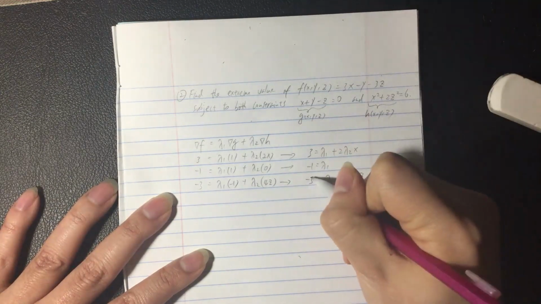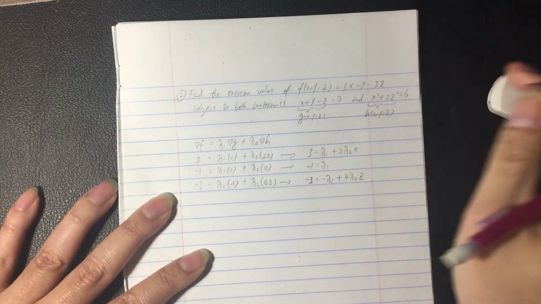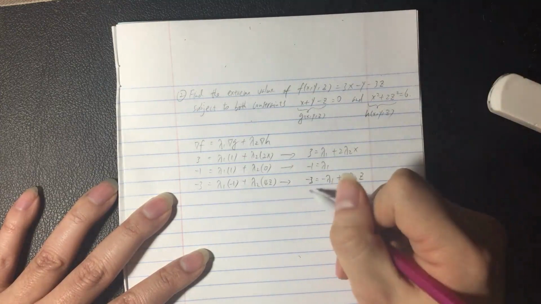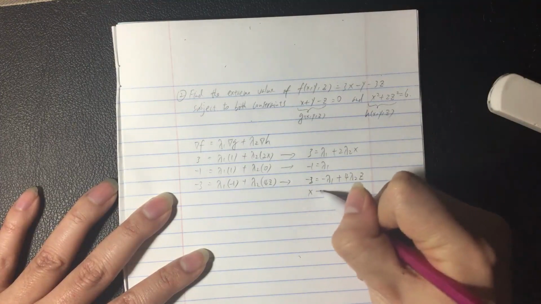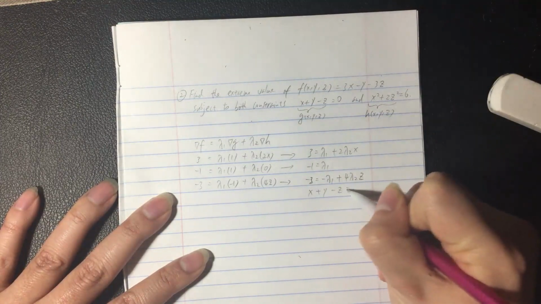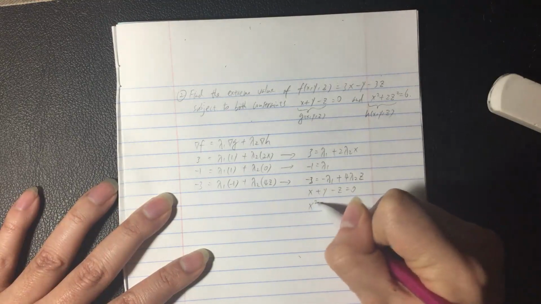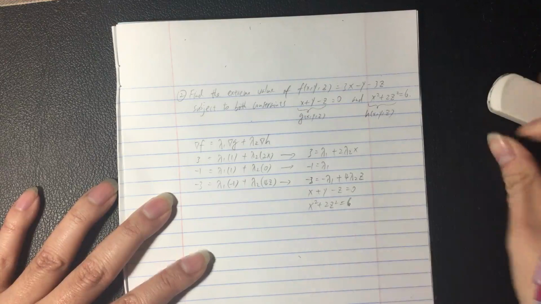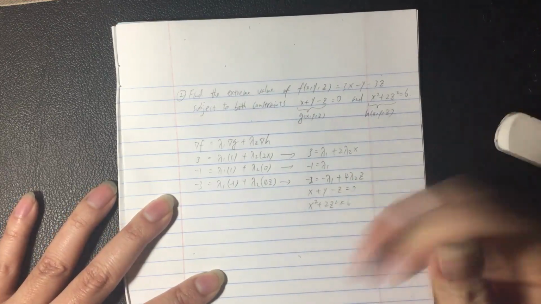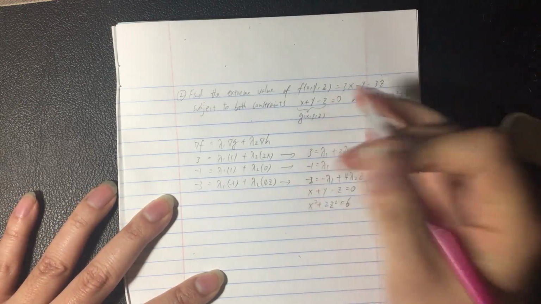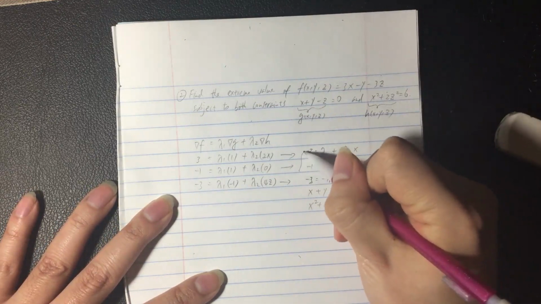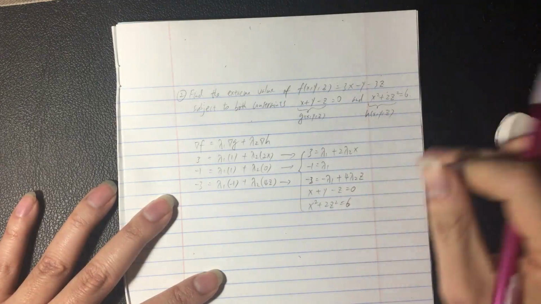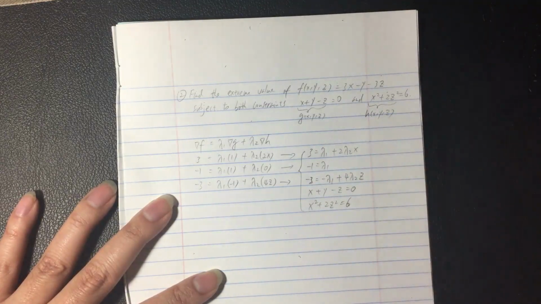Then I combine two constraints together with these three equations. I have x plus y minus z equal to 0, x squared plus 2z squared equal to 6. Then solve these 5 equations for 5 unknowns. We have 5 equations and 5 unknowns.